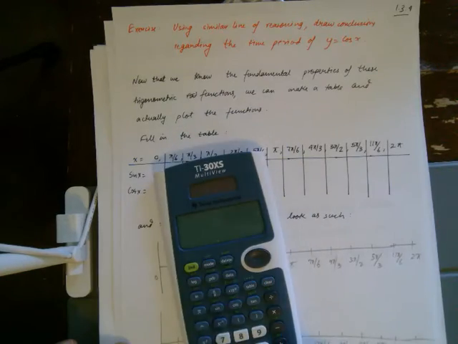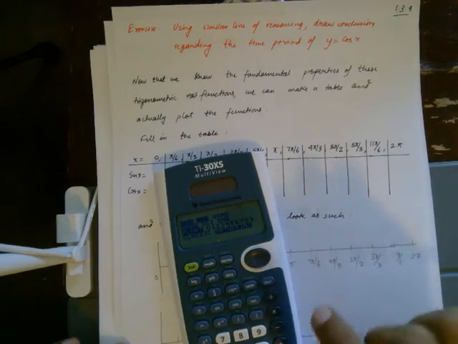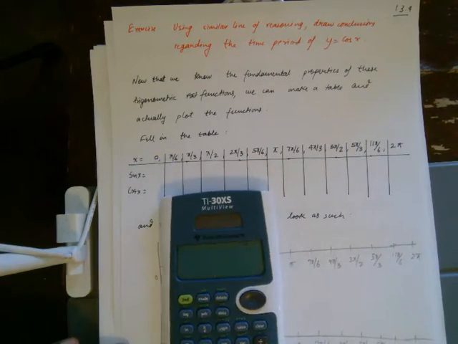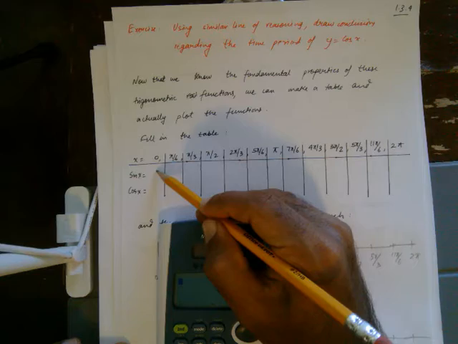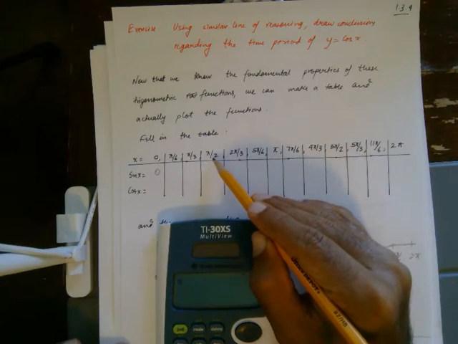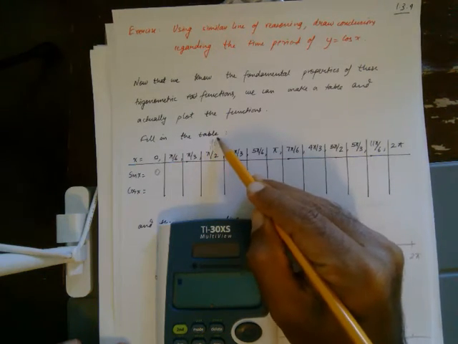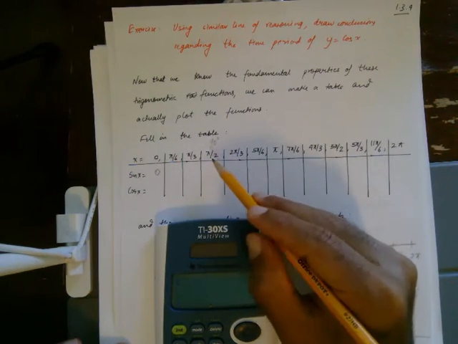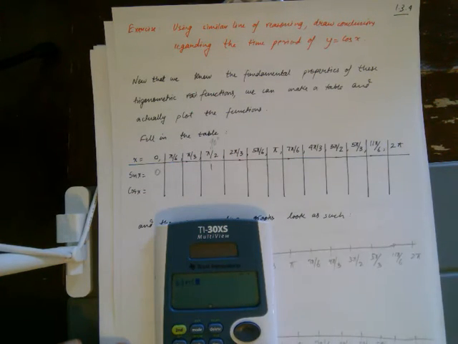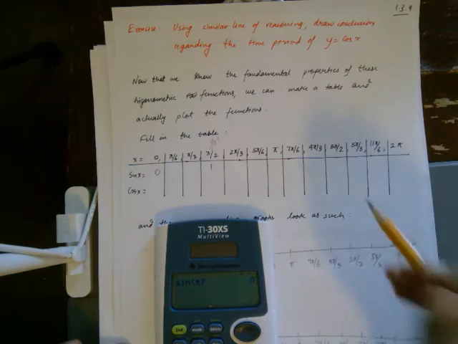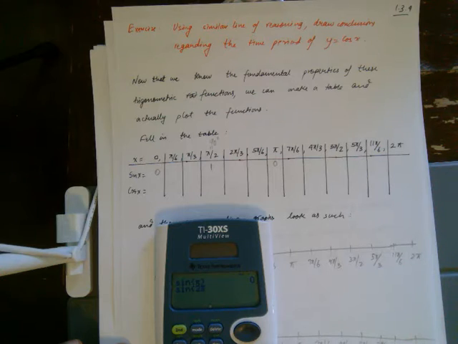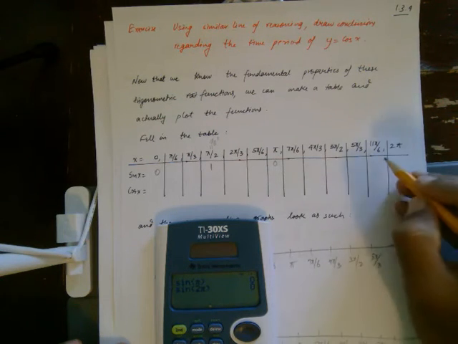Now because these are in radians, I'm going to go into mode, change things into radians. Let's do the sine. We already know sine 0 is 0. We know sine 90 is 1, so that's pi over 2, right? That's 90 degrees. So pi is 180. Sine of pi, which is 180, is going to be 0. And sine of 2 pi is also going to be 0 because that is 360 degrees.